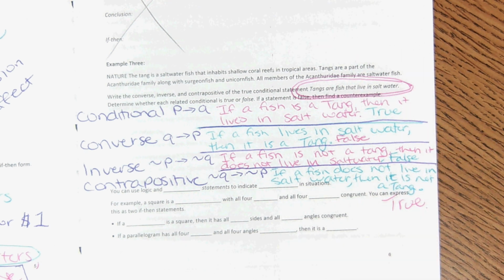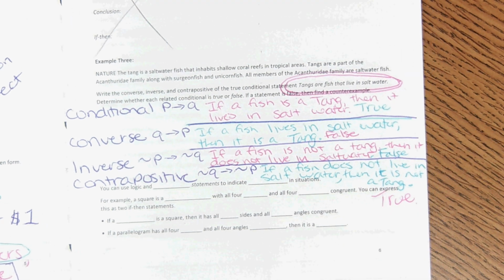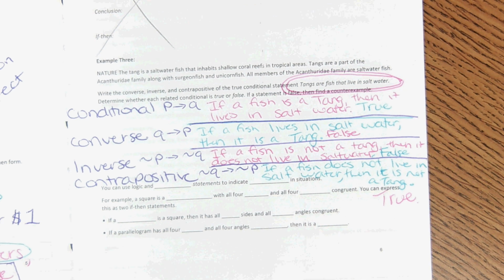That one is true. Tangs have to live in salt water. Okay, so that's how you write those statements.